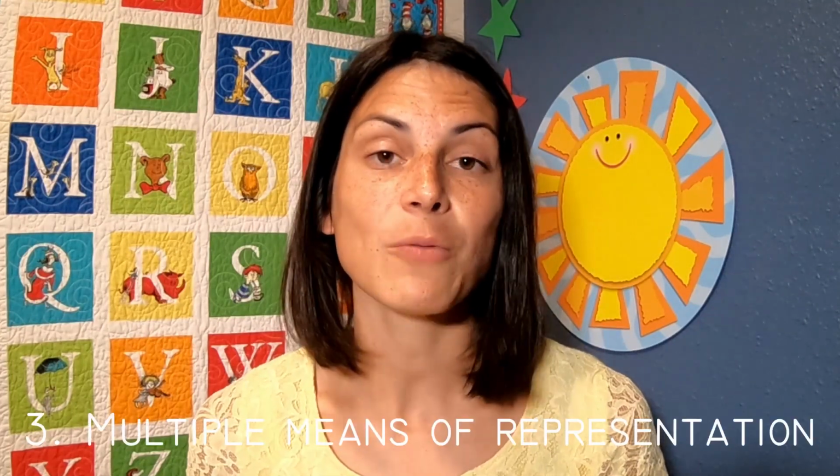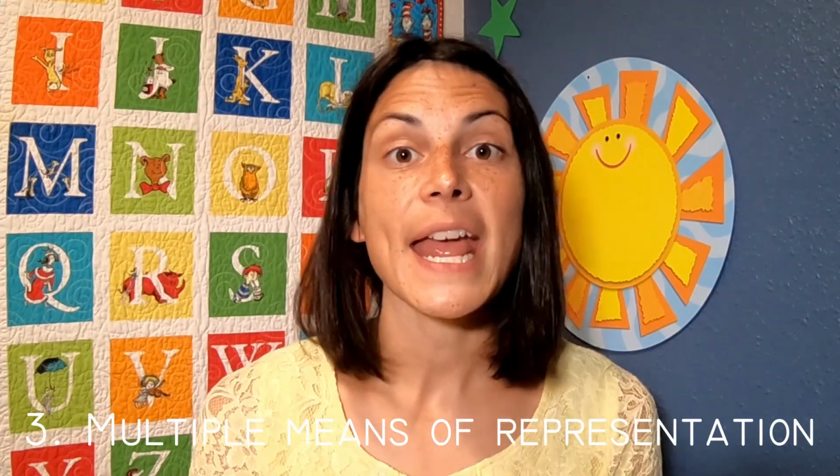The third element to a really effective lesson on Outschool is showing content and skills and information through multiple means of representation. And what I mean by that is giving different examples, showing it in a book, showing a real example of something. Maybe you're singing a song about it. Maybe you're getting their bodies moving and they're making letters with their bodies. So multiple means of representation is just trying to target different types of learners, auditory learners, visual learners, kinesthetic learners, all of that good stuff. So just showing information in different ways.